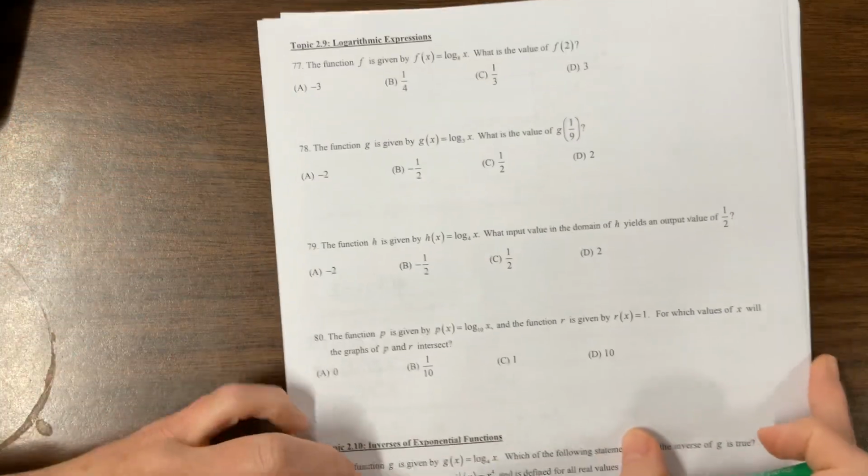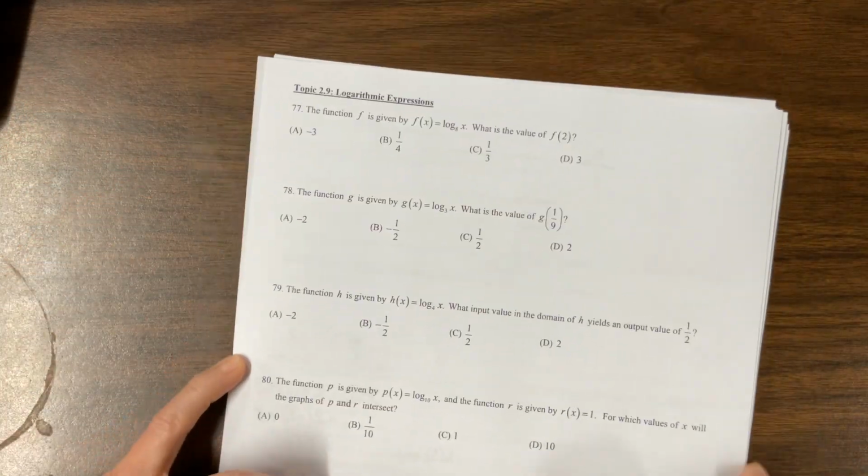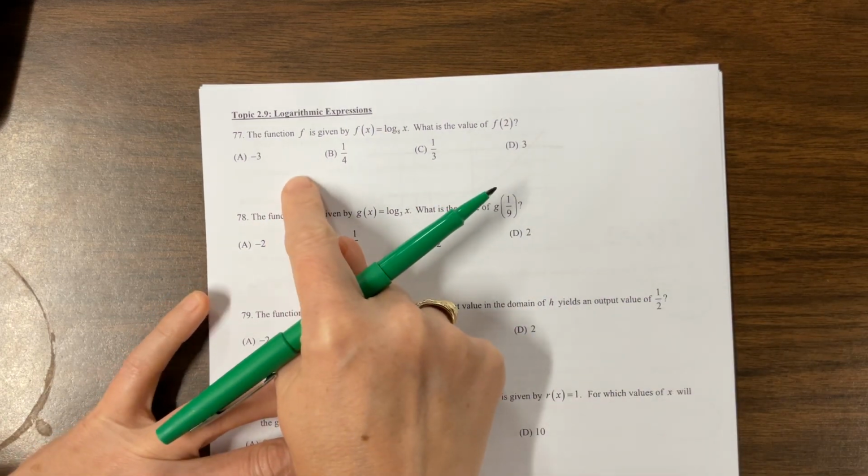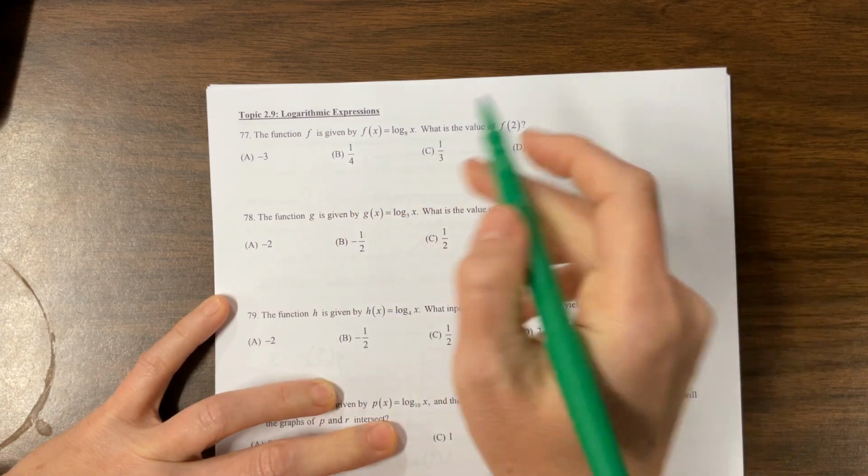Oh, logs. I like logs. I get tired of logs. I don't mind them, but by the end of the unit, I'm like, are we done yet? But that's what happens when you do it too many times. Okay, so here we go.